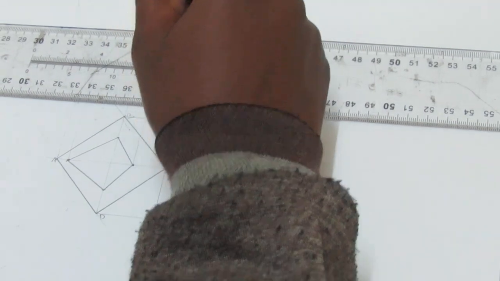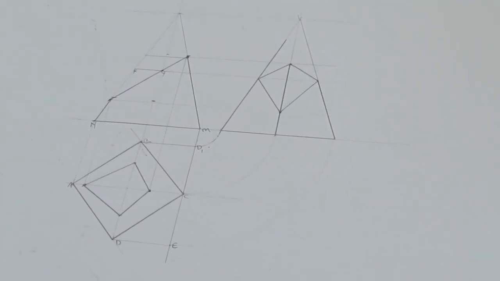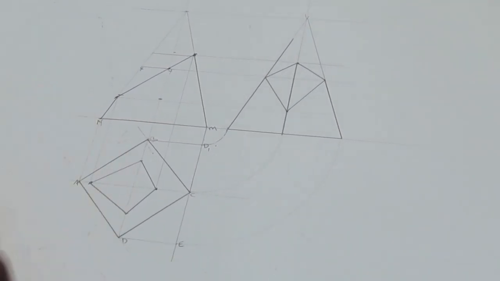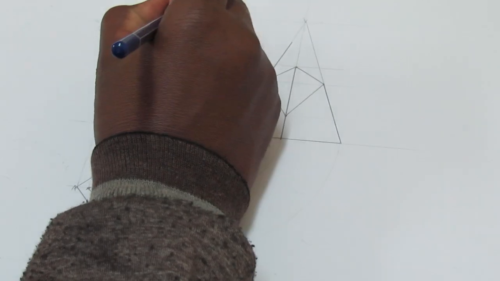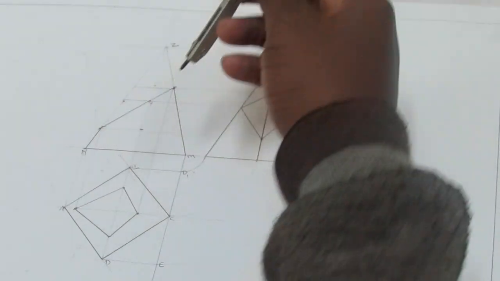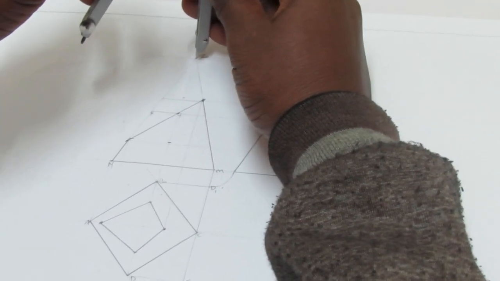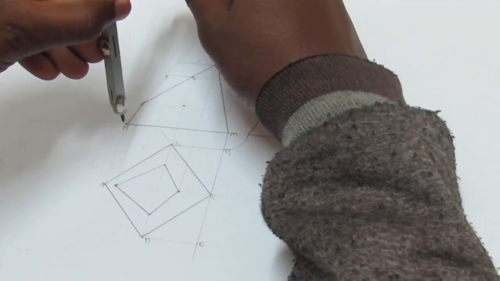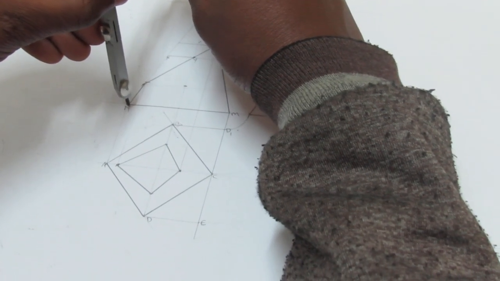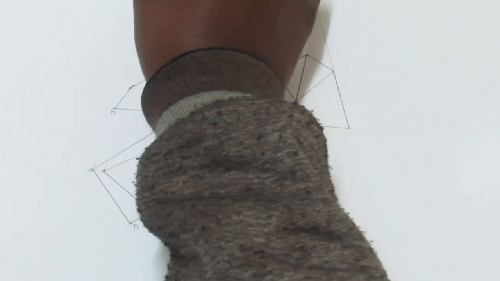So from here I will bring that one to this edge here. So all those lines will land on that slant line. Then at the apex, let me call this apex point Z. From point Z, I'll open my compass from point Z to point N, then draw an arc with a 2H pencil.